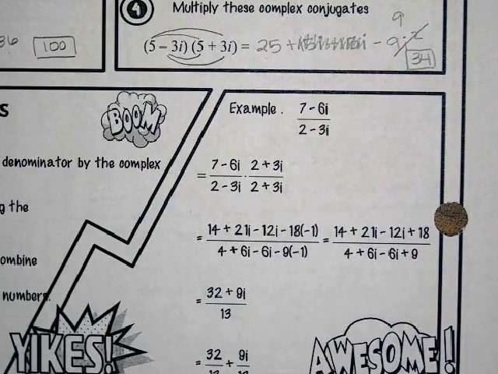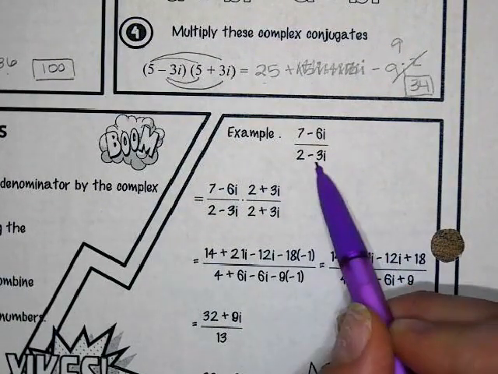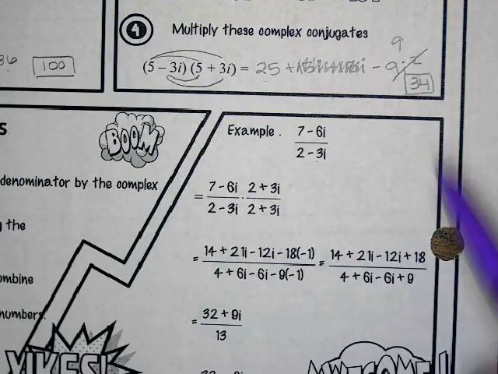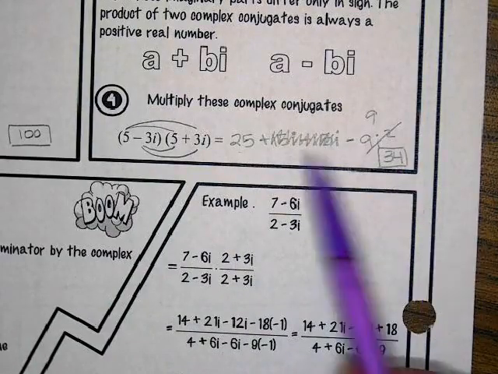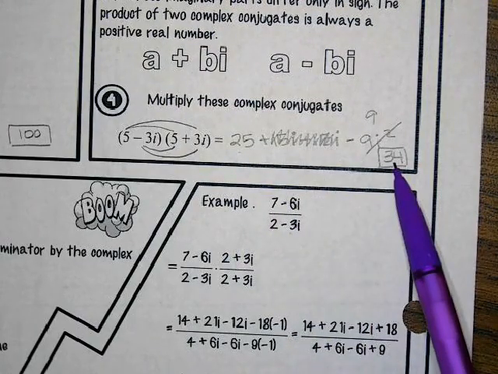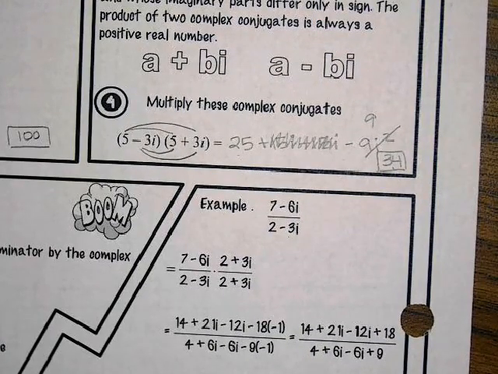No. So the way that we get rid of an i on the bottom of a fraction is we multiply the bottom of the fraction by the conjugate. Because if you multiply by the conjugate, you don't actually get an i, you get rid of all the i's, you get just a whole number. Does that make sense? If you multiply by the conjugate, you get rid of i's.